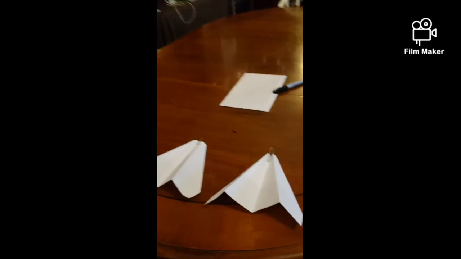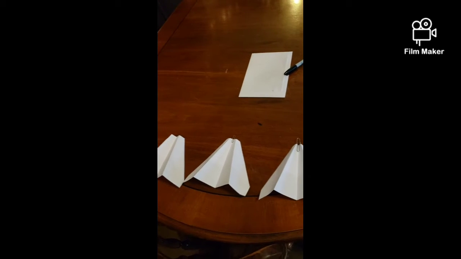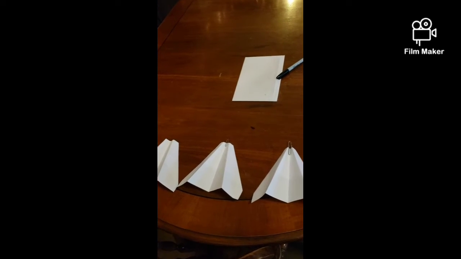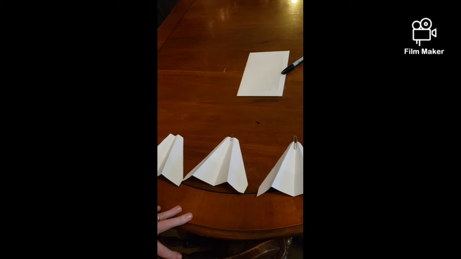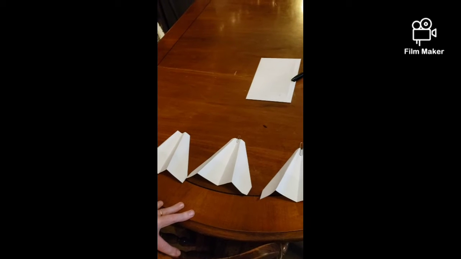So that's one more little part you can add to your write-up if you're doing more than one experiment, if you're doing a series of experiments about the same thing. So here, just for the most basic example I could think of, is a paper airplane experiment. We'll do two different versions of an experiment, but in each case, we're going to have a variable.